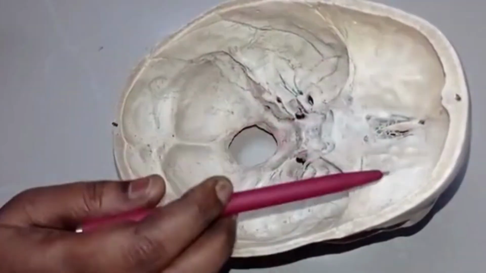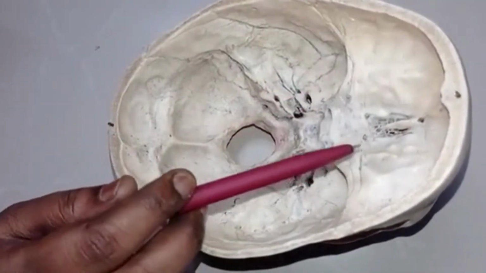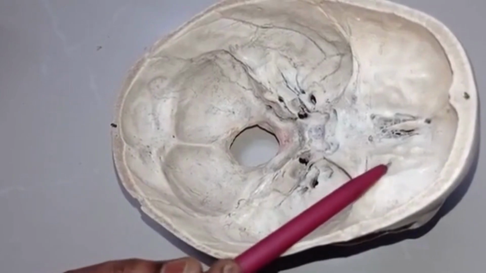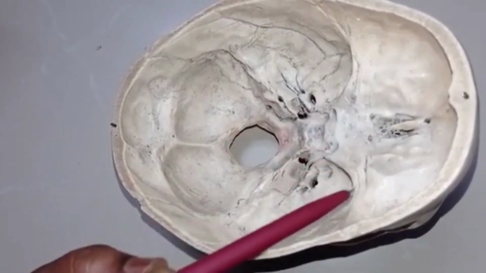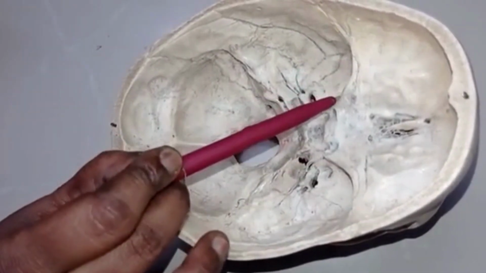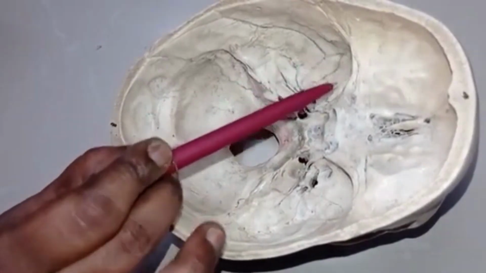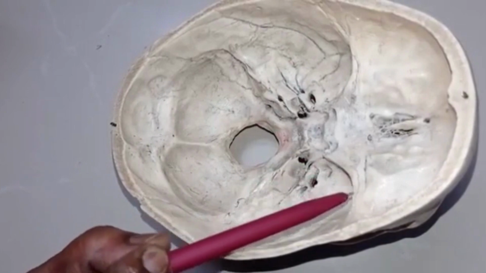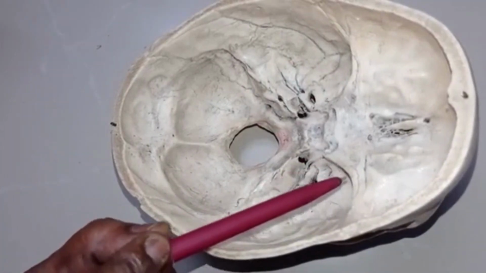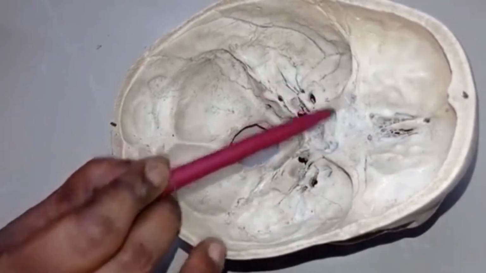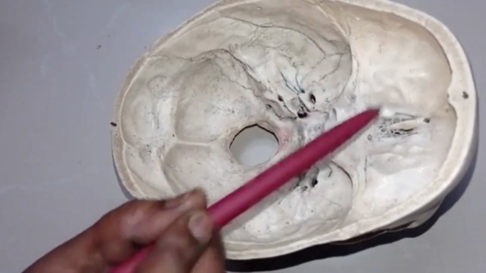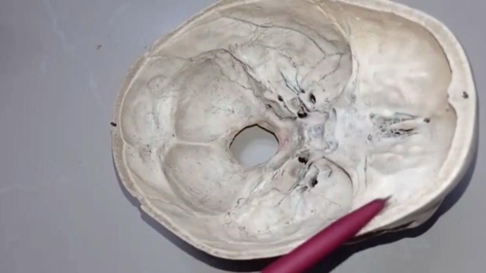On either side, the anterior cranial fossa is formed by the orbital surface of frontal bone and lesser wing of sphenoid bone. This lesser wing of sphenoid bone forms the posterior border of the anterior cranial fossa on either side. On each side, the fossa is limited by the frontal bone in front.